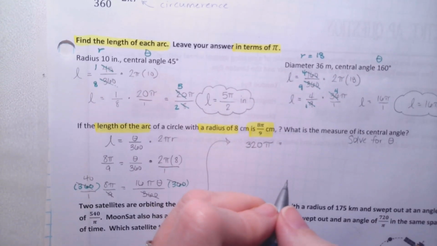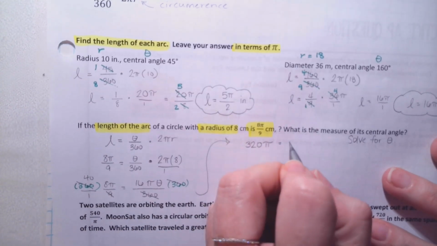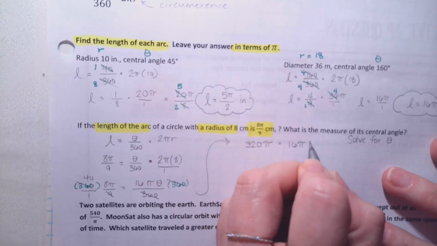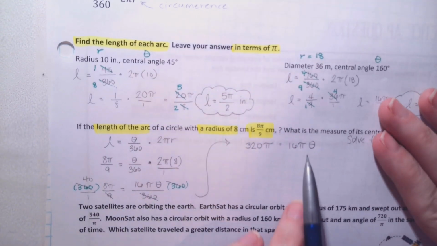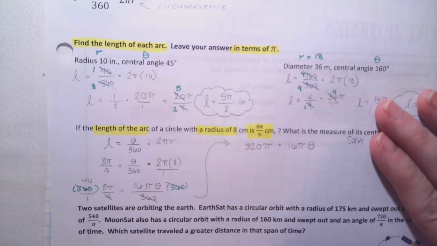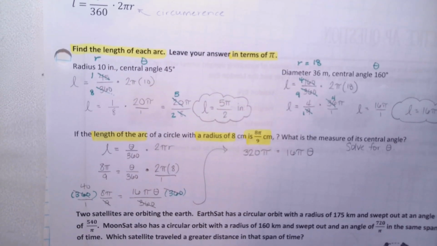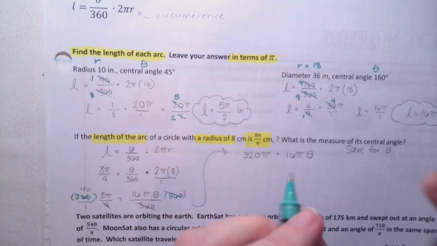And then on the right side, we've got 16 pi times theta. And again, our goal is to solve for theta, which is that central angle. So next thing I'm going to do, since both of these are being multiplied, I can actually divide by them at the exact same time.